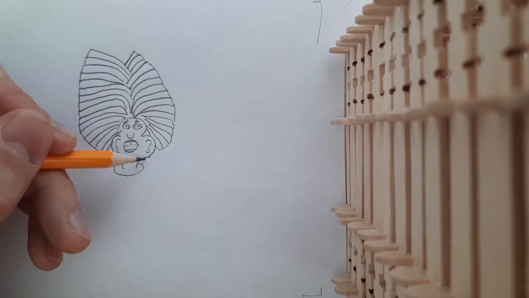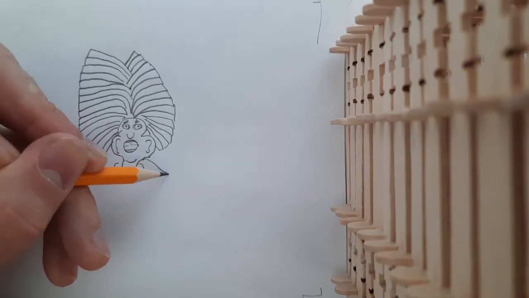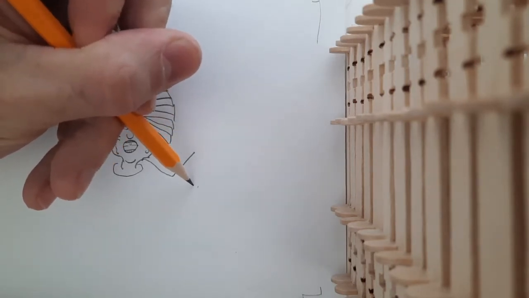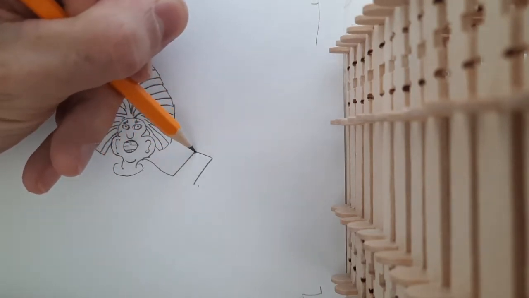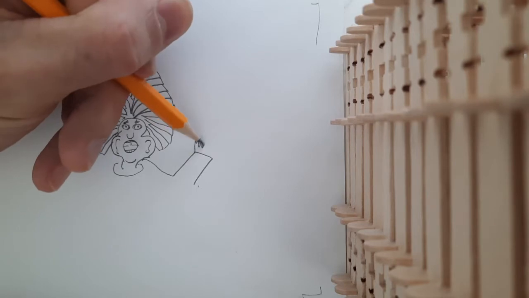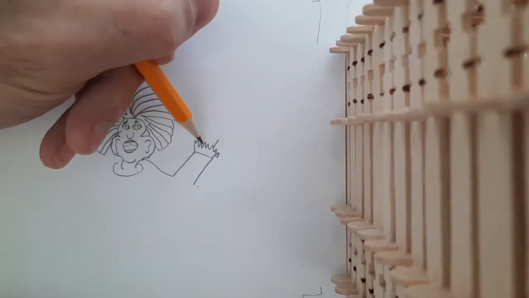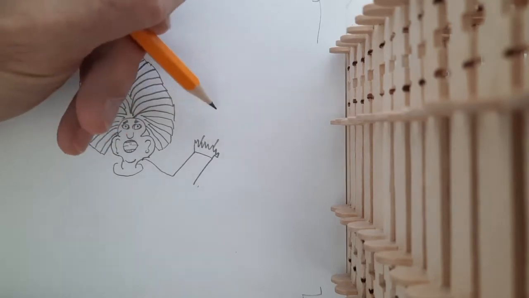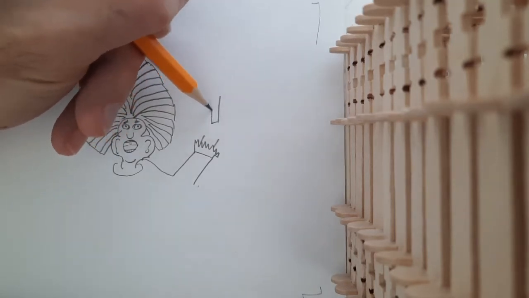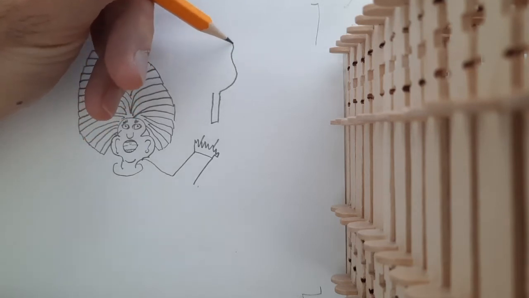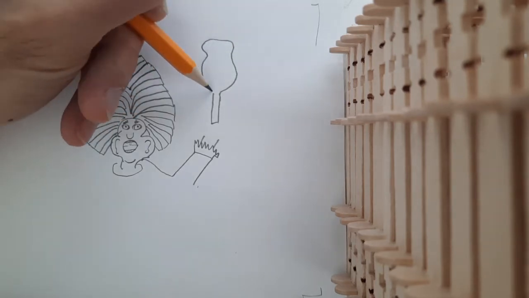And the garb, another word for fashion, was different in the olden days. And we'll talk about that in a minute. Now, they had really frilly sleeves as a style. So basically, he's going to be holding up a bell that he's going to ring.